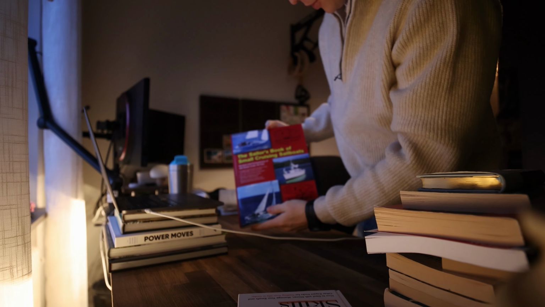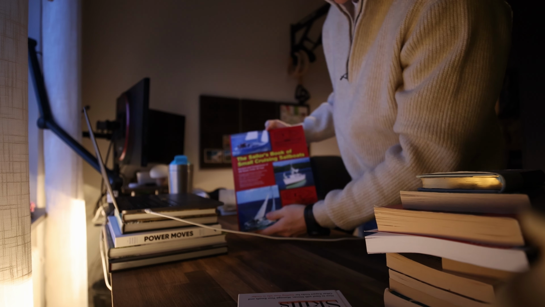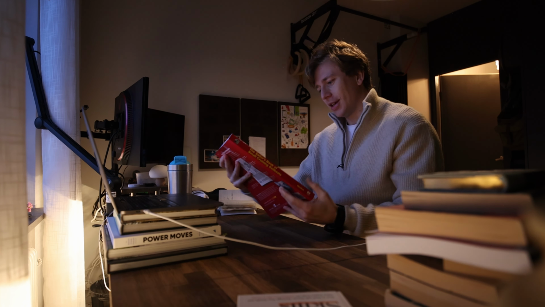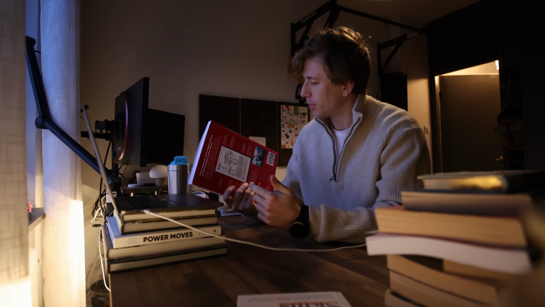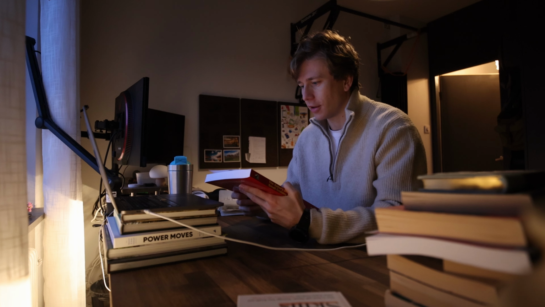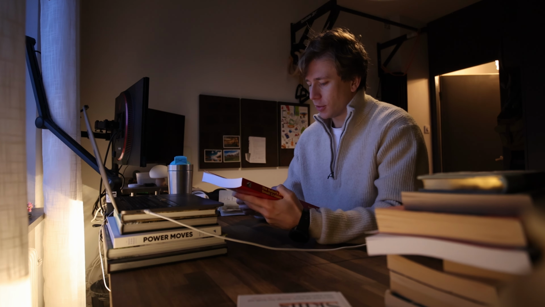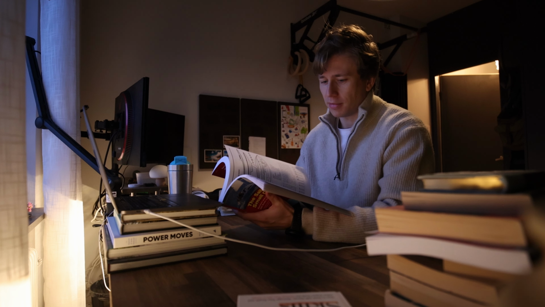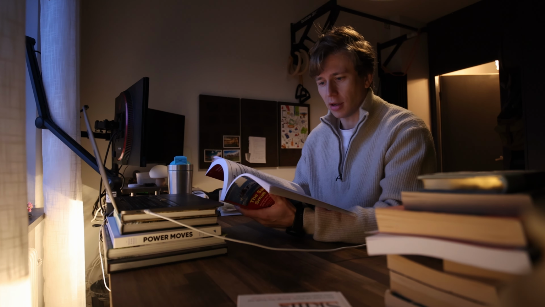The Sailor's Book of Small Cruising Sailboats. This is a book I got that wasn't really what I wanted, because I thought this was going to be a book about, I think maybe it is a good book, I don't know, but from what I can tell, it's pretty much only American boats, which aren't that common here in Sweden.